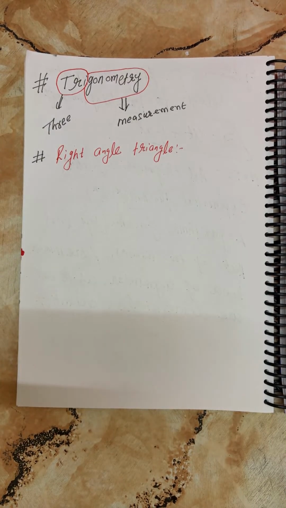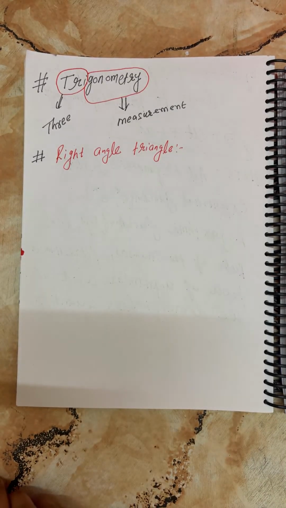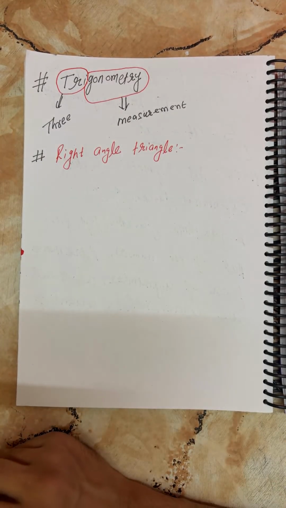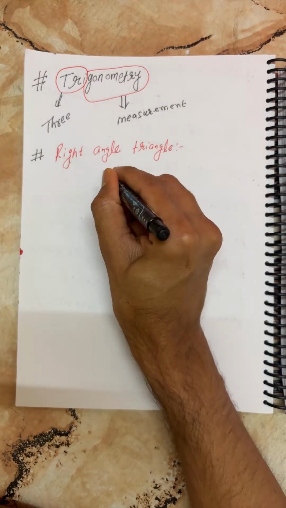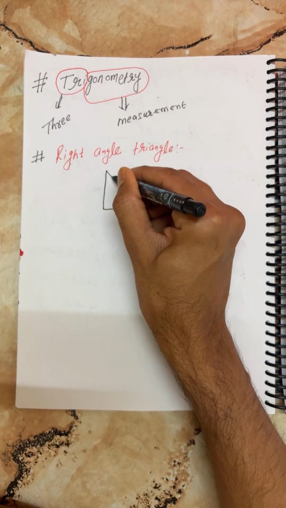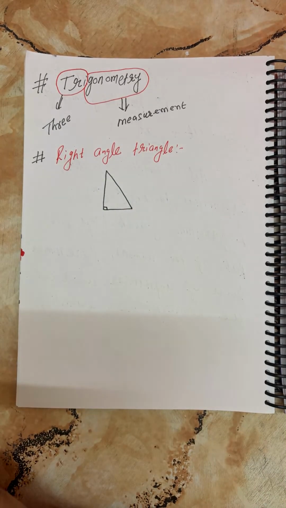Right. Okay. So here, what is the condition for a right angle triangle? One angle must be 90 degrees.